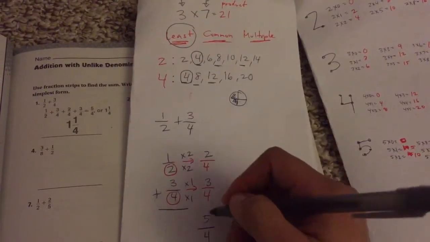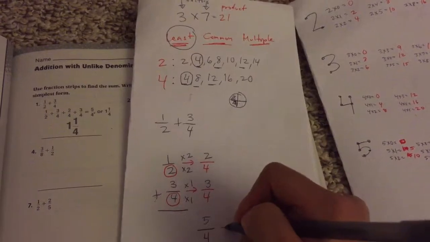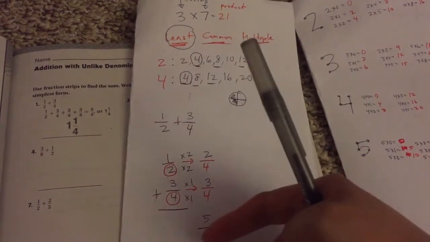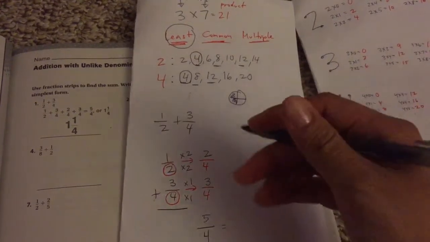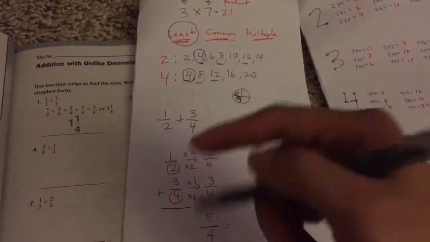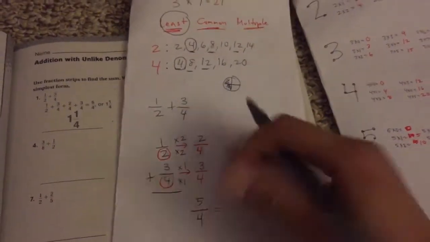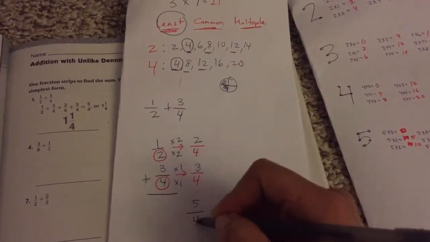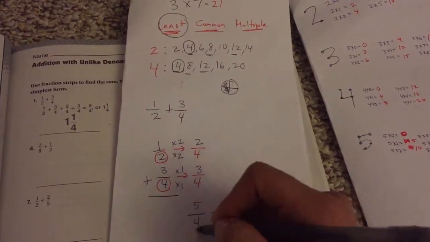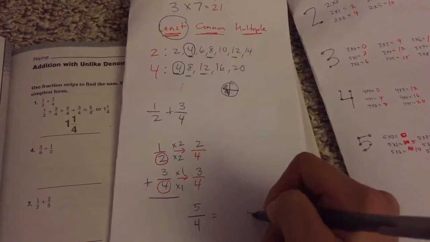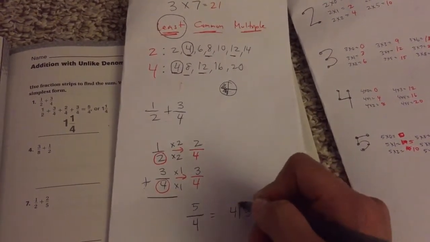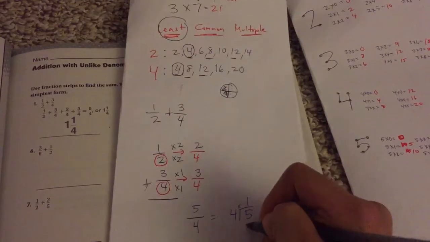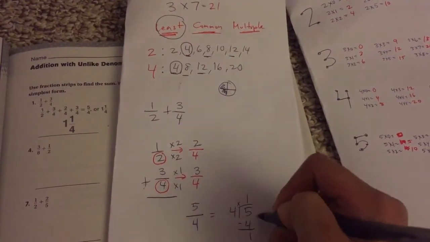Now that we got the answer of 5 fourths, we know that if the numerator is bigger than the denominator, the answer is larger than 1. And we learned from division in the last lesson that if the top number, the numerator, is bigger than the denominator, you'll put it inside the house. 4 times 1 equals 4, with 1 left over.